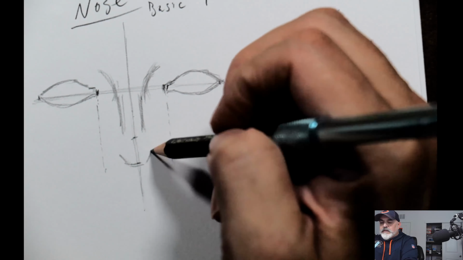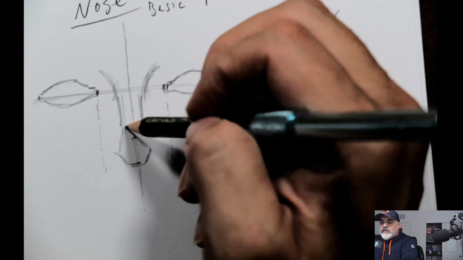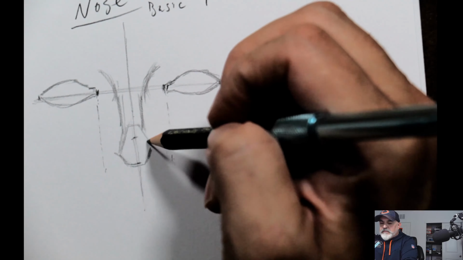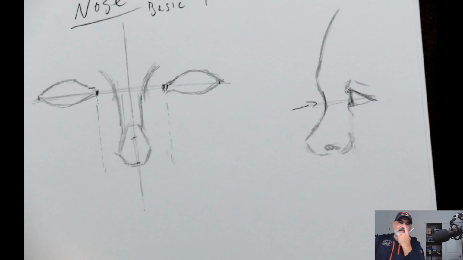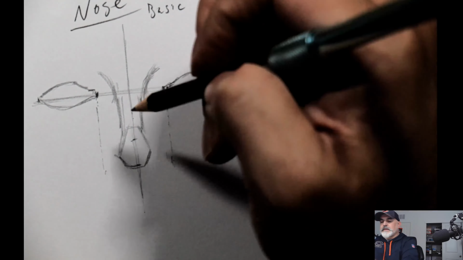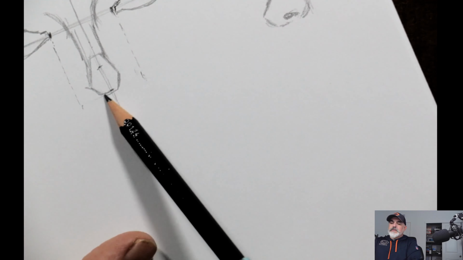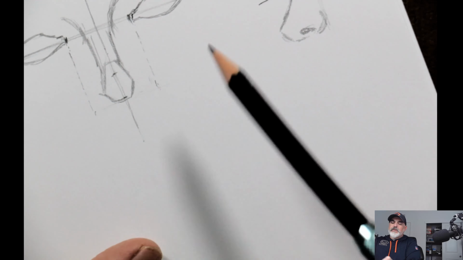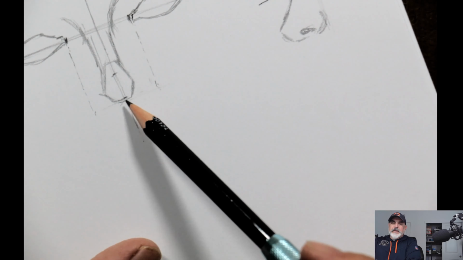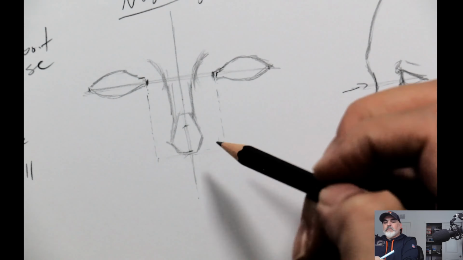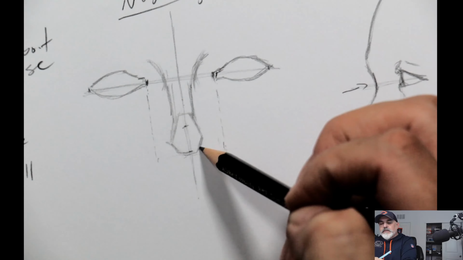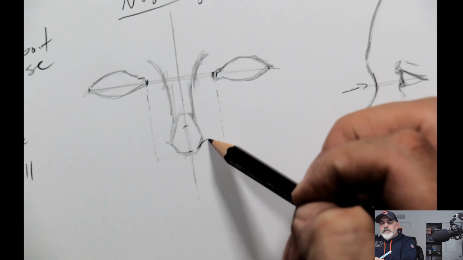I'm going to go with what I call upside down acorn because that is the shape of my tip. And when you're doing the bottom of the nose, a lot of people, when they're learning, want to draw the nostrils here at the bottom. That's not where they go. You want to move up a bit onto the shape, and they come right up here.